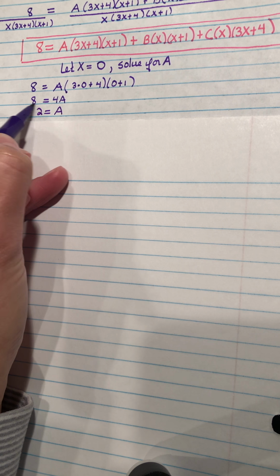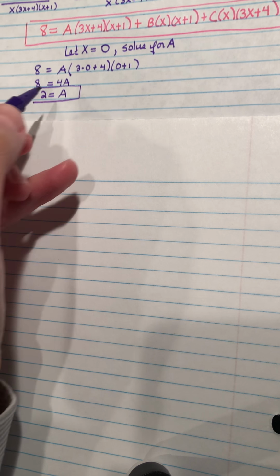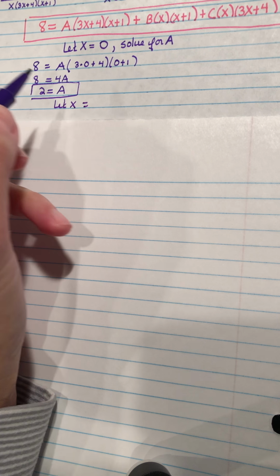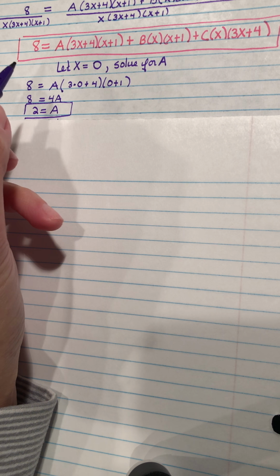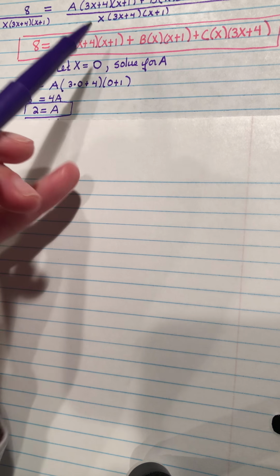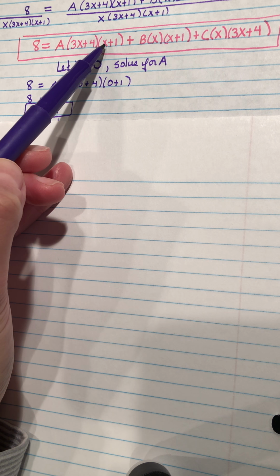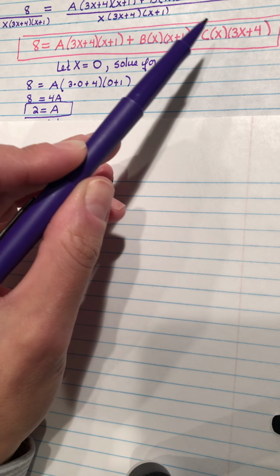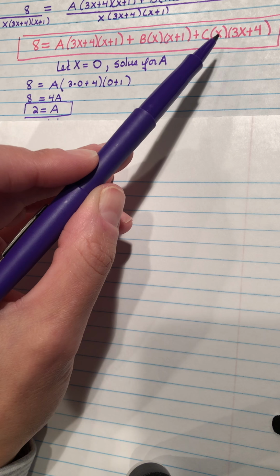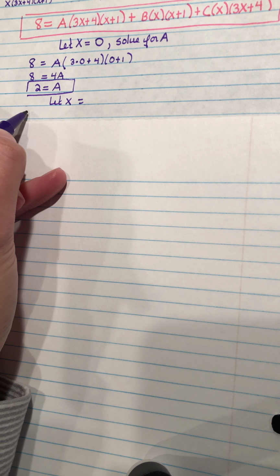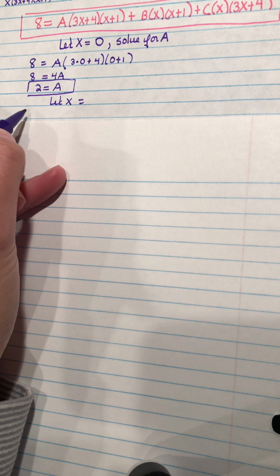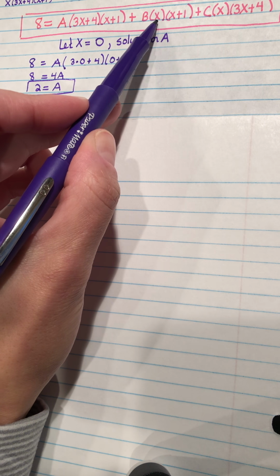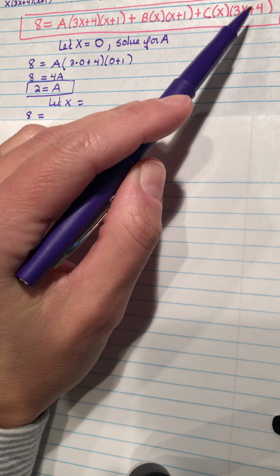Okay, let's try to find another easy x value. Now let's let x equal, I'm thinking -1 might be a good idea, right? Because if I let x equal -1, if I put -1 here and here, do you see how that'll make A and B go to 0, and that'll make me able to solve for C. So let's do that. So let's say that 8 equals, okay, so again, A and B are going to drop out, and I'm going to put the -1 right here.